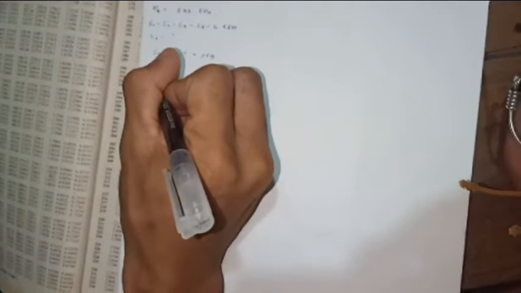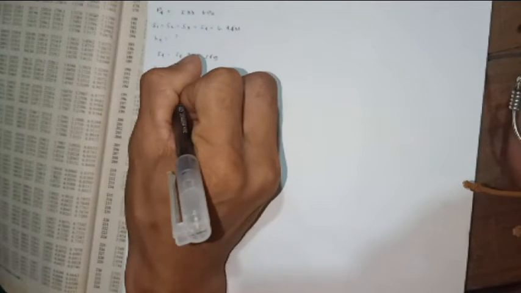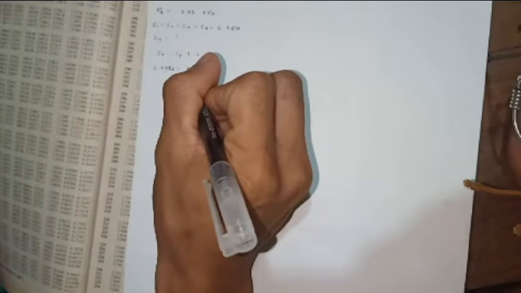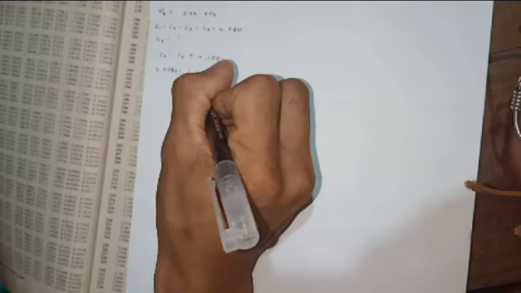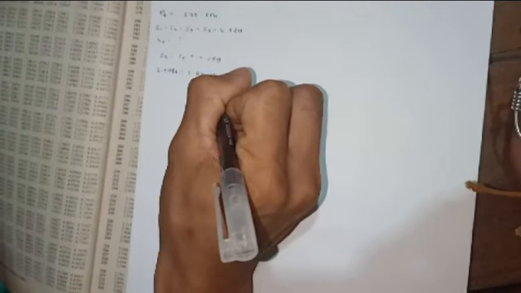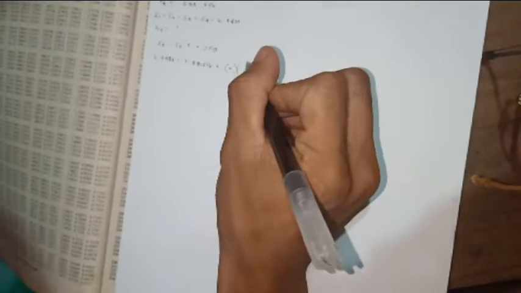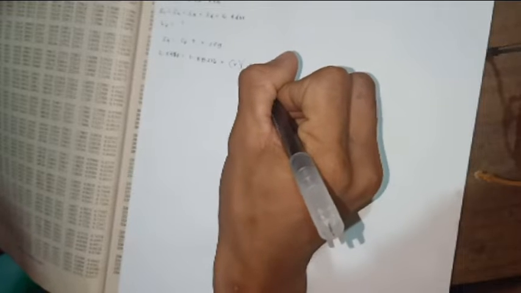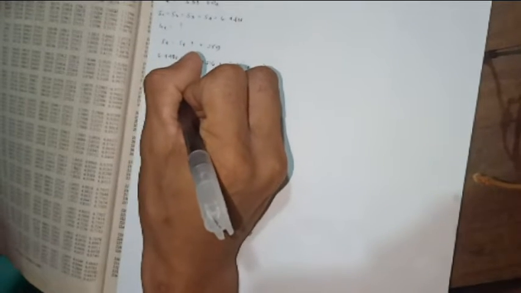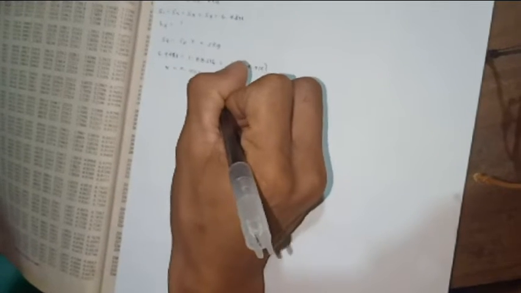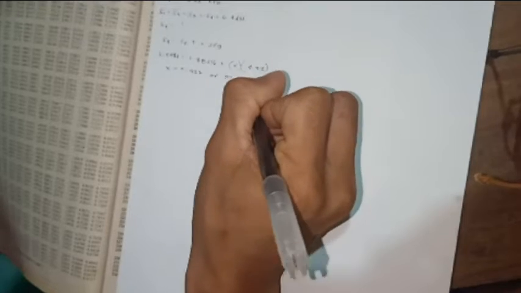Since we already have the value of S4, which is 6.4431, and the value of SF from the steam table, SF is equal to 1.88516, plus the value of X, which is the unknown, times the value of SFG from the steam table, 4.915. So the value of X is equal to 0.927 or 92.7%.